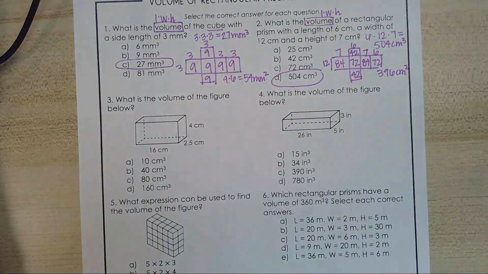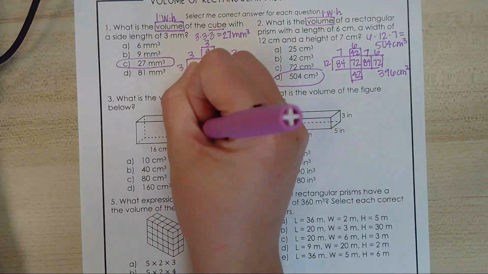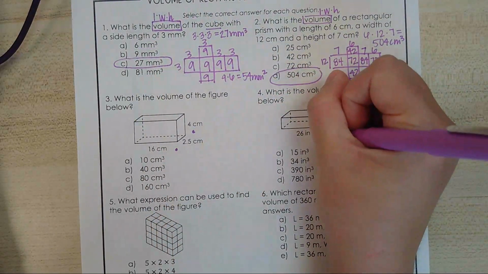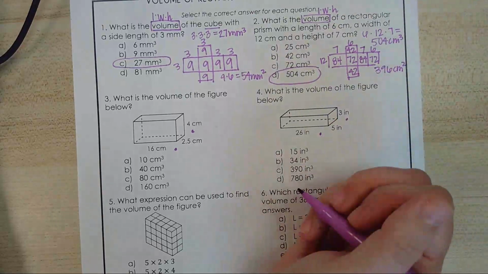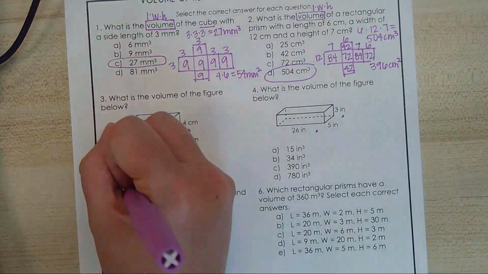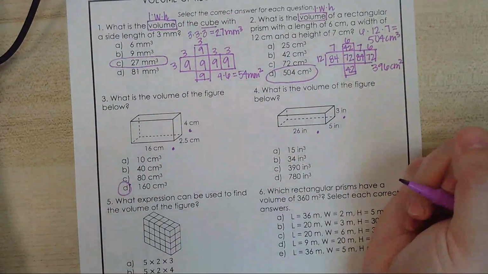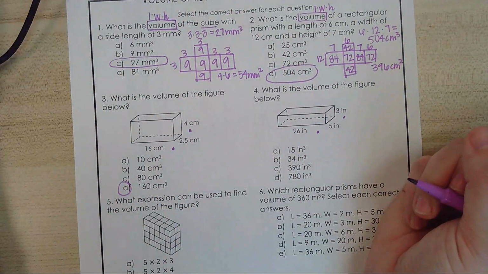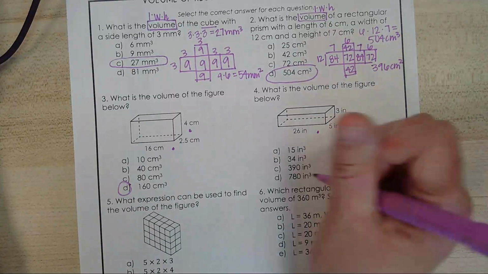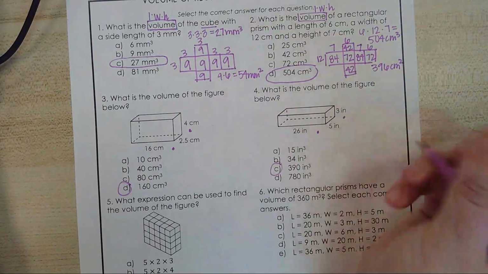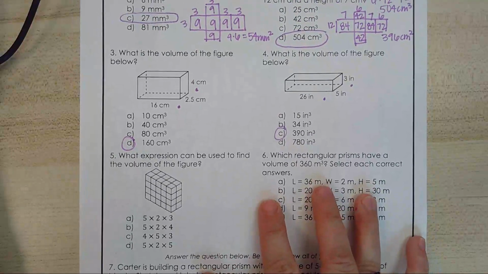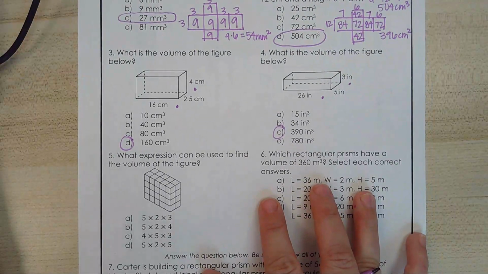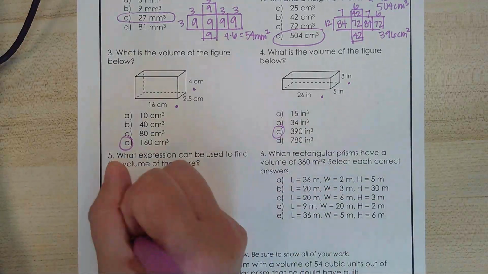Get it? Got it? My next ones, we're just multiplying length times width times height, and we find out for 3, what's your answer? 160 centimeters cubed. 4, do the same thing. 390 inches cubed. And then 5, it's just asking which expression. It's not asking for an answer. It's saying which expression is being used to find the volume of the figure, and what letter would it be? B. 5 times 2 times 4.